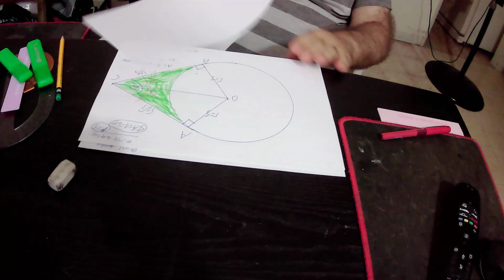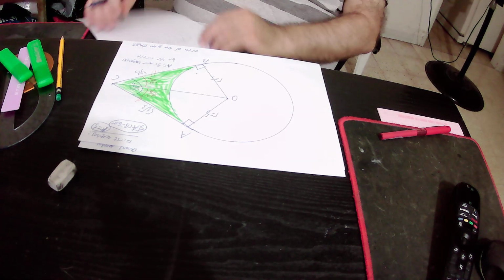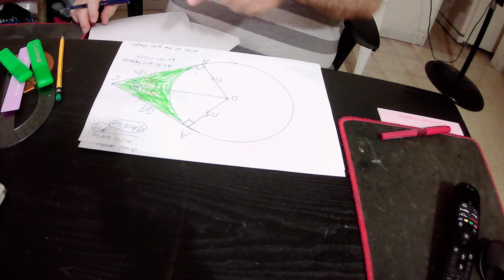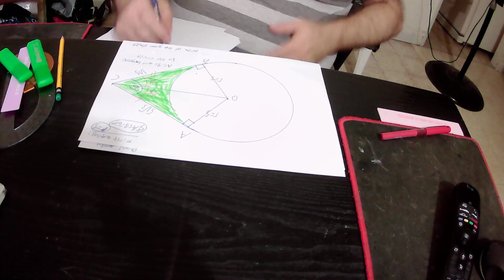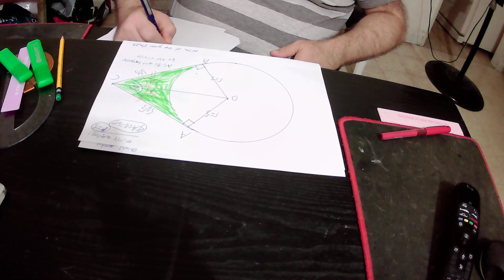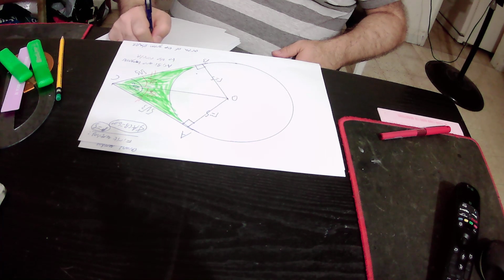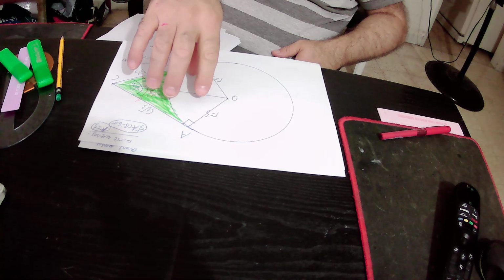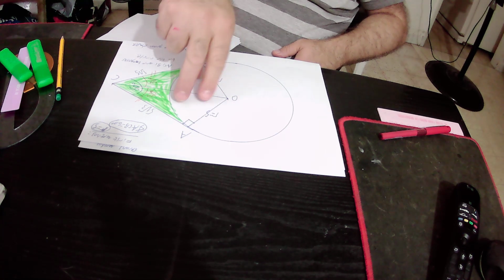But what is the area of the green shape? The area of the green shape equals the area of quadrilateral ABCO minus the area of sector AOB.